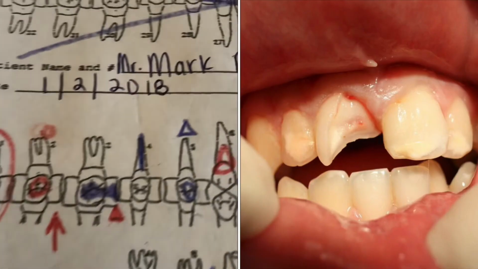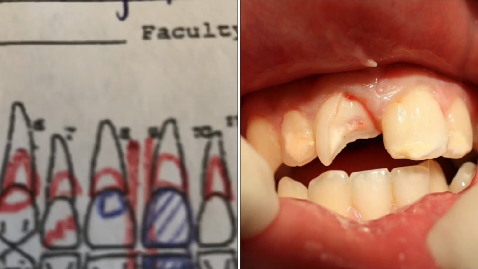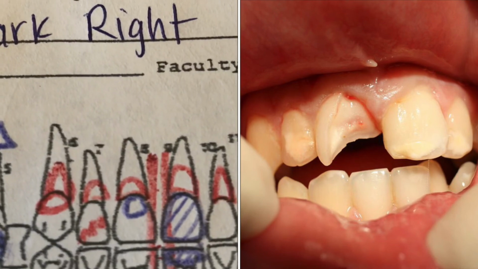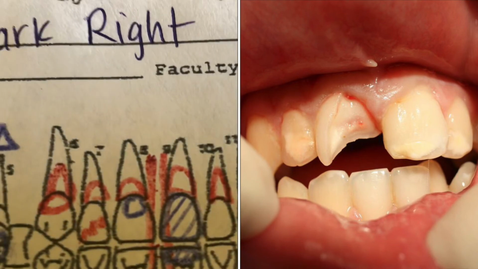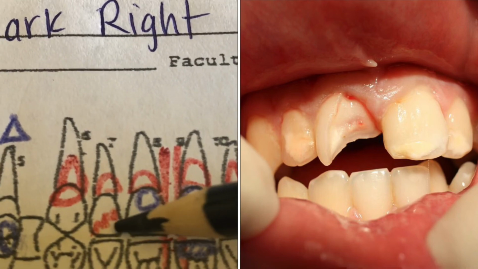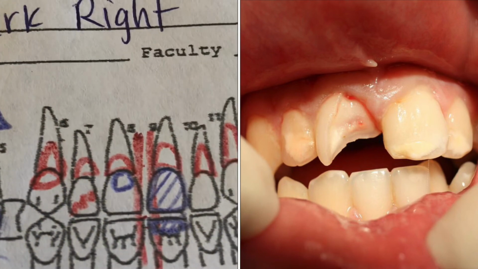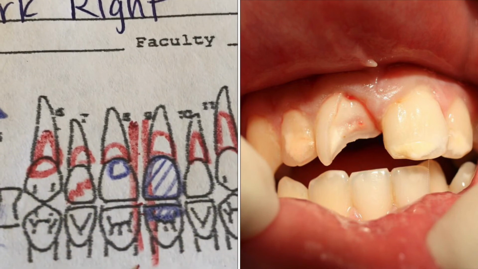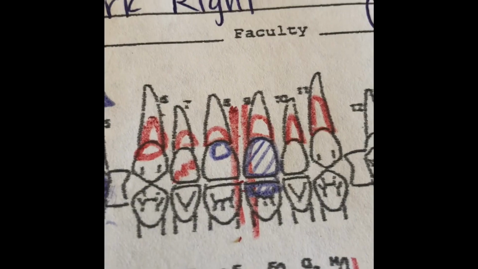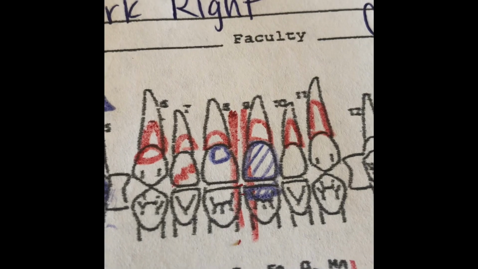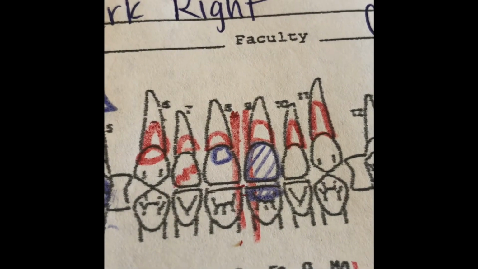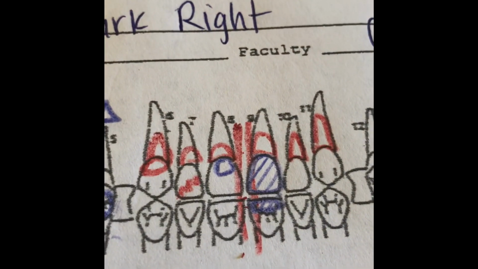For a fractured tooth, like on number 7, you do a jagged edge showing a fracture mark wherever the fracture has occurred, okay? And you don't have to outline the whole thing. You just do a jagged line there to indicate the fracture.